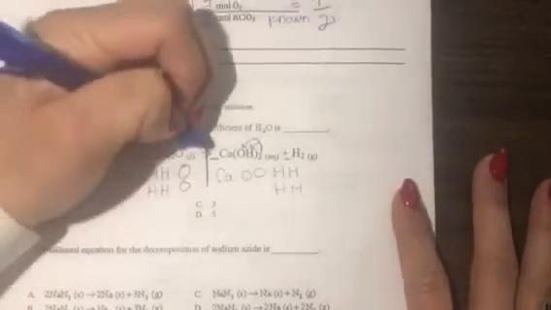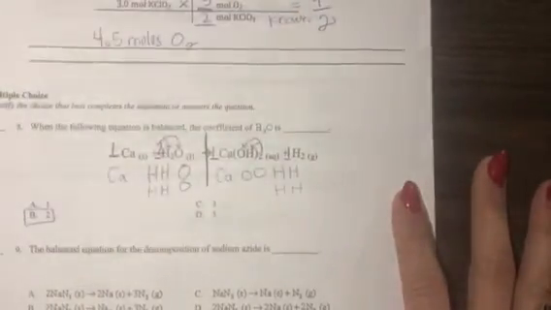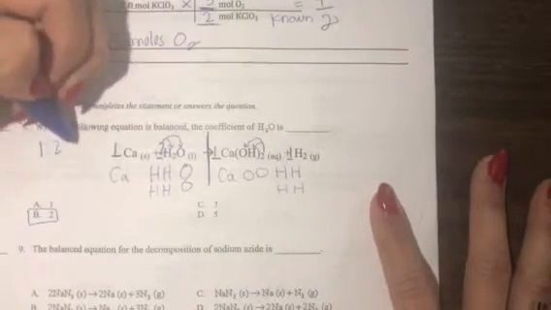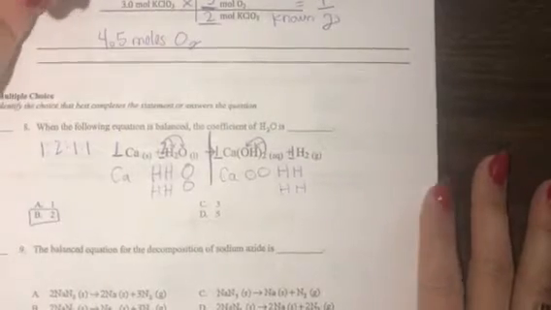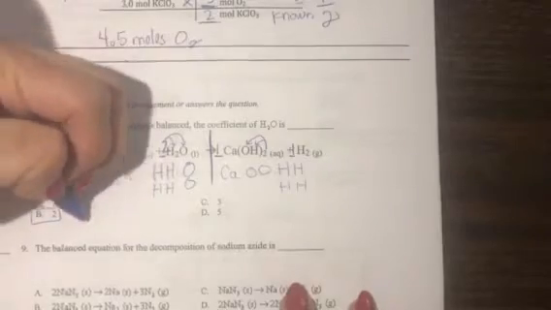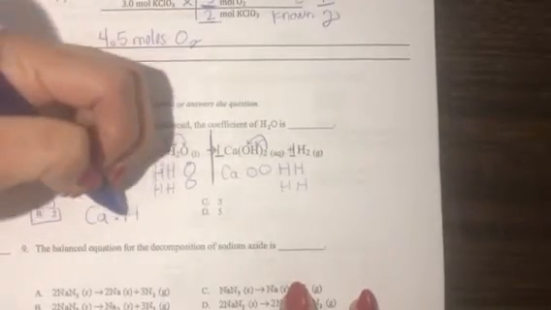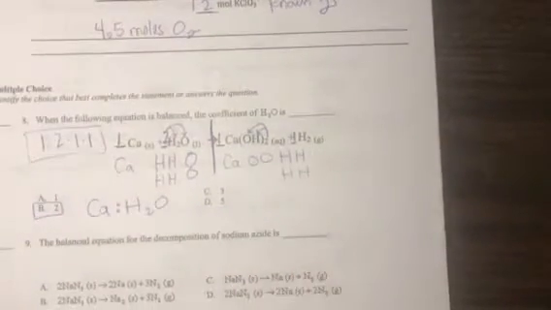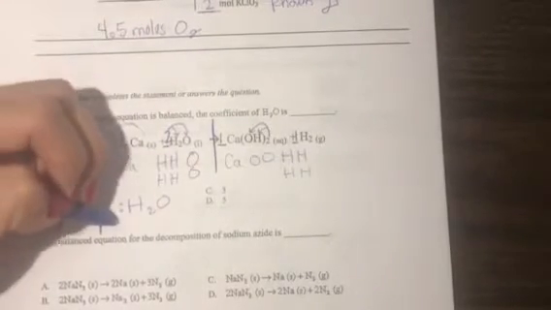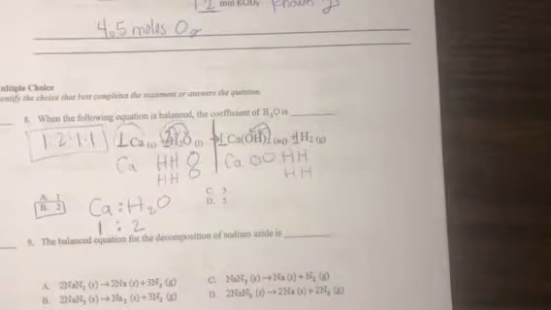What is the entire ratio of this problem? You should be able to know this. What's the entire ratio? Yep. 1, 2, 1, 1. This is the ratio. What if it asks me what is the ratio of calcium to H2O? Calcium to H2O. I put a 1 for calcium and a 2 for H2O. If it asks what's the ratio of H2O to Ca, you just flip them around.